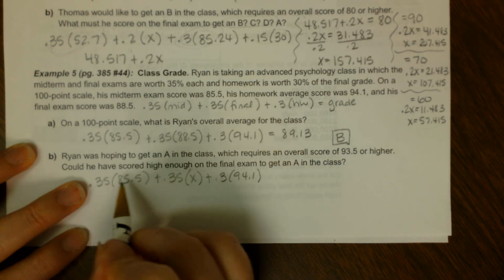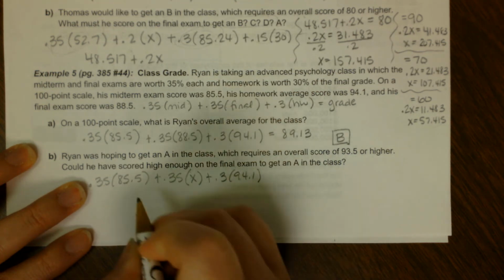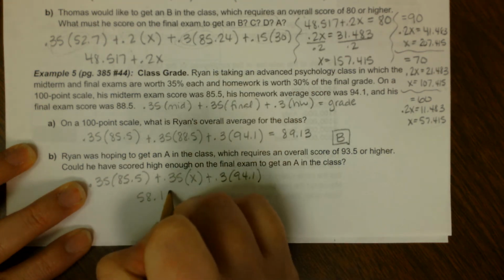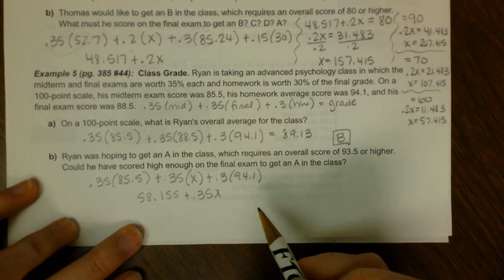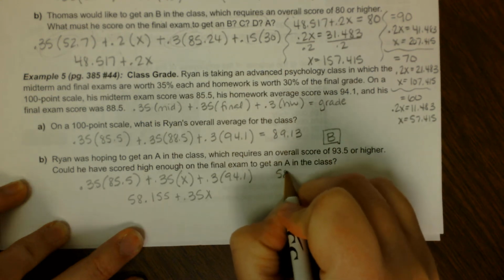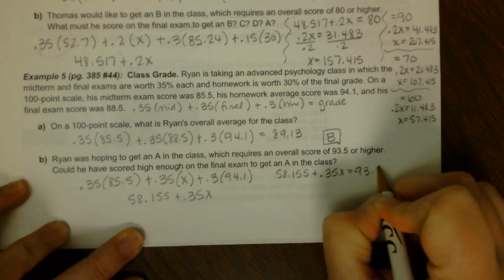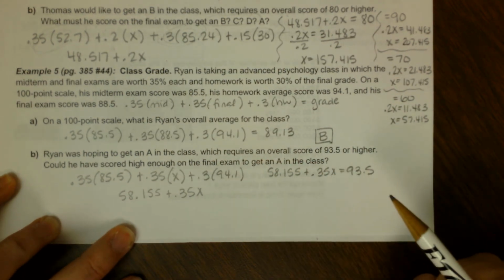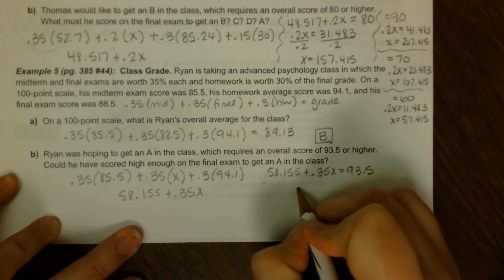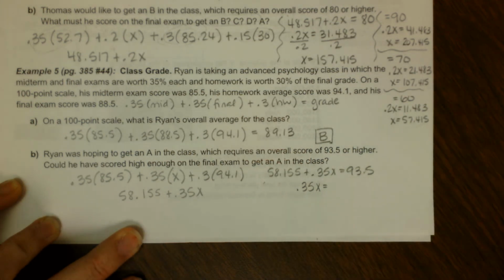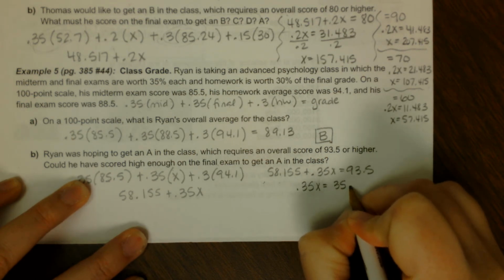So simplifying this, 0.35 times 85.5 plus 0.3 times 94.1, and we get 58.155. Okay, so I want to get an A. So I'm going to take 58.155 plus 0.35x and set that equal to 93.5, because in this particular class, that's what he has to get. Subtract the 58.155 from both sides. And I get 35.345.